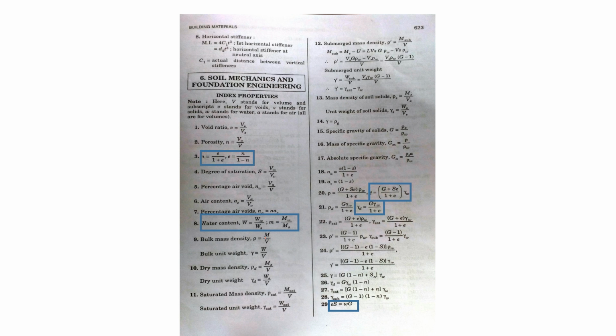Water content is weight of water by weight of solids. These are very important formulas. Like any competitive exam question paper, or any GATE or any paper you take, there will surely be one question from index properties relating to any of these formulae.